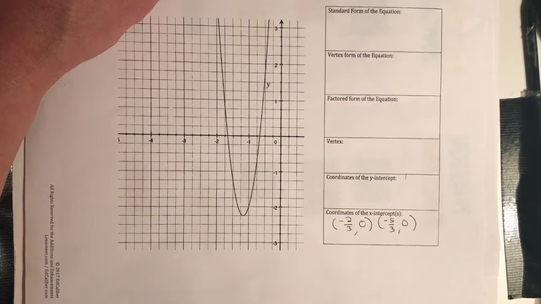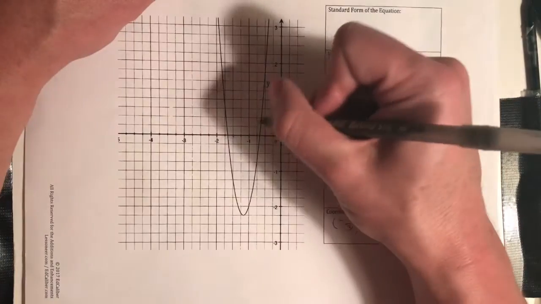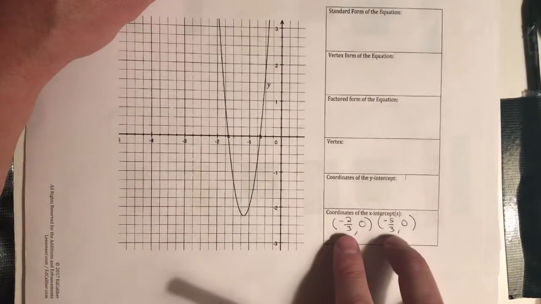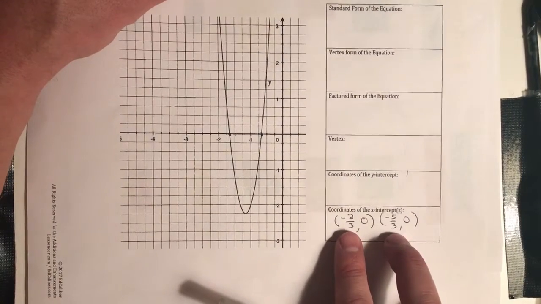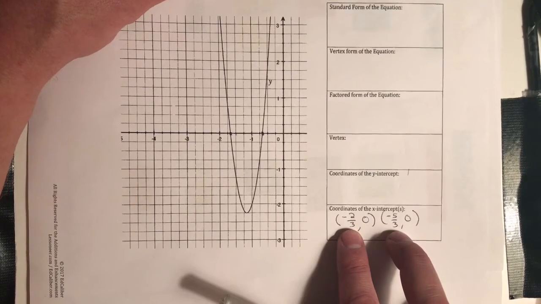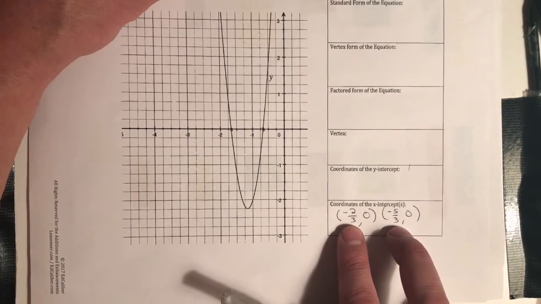Okay, so from here, let's go ahead and solve for the vertex. This is a little bit complicated, so stay with me here, guys. So we have this one and this one. So basically, to find the midpoint of these two, I would find the average of these two. So essentially, I would add them up and divide by 2. And that would give me the midpoint.